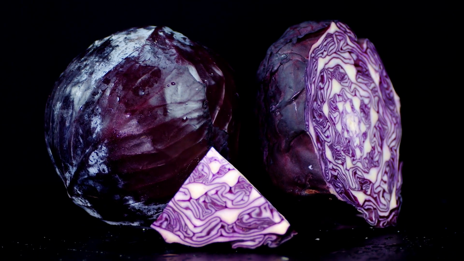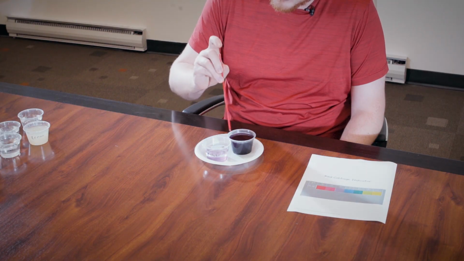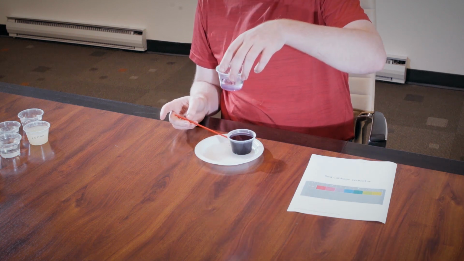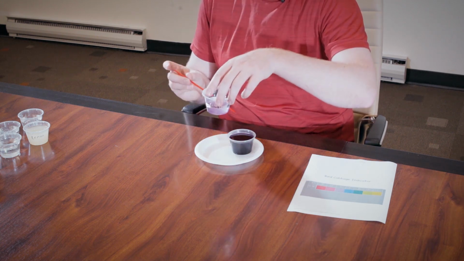So as I put the indicator into the alcohol, we're not seeing much of a change of any sort. This is because alcohol is pretty neutral. It's going to be the same pH as the water itself. So we'll just put that aside.